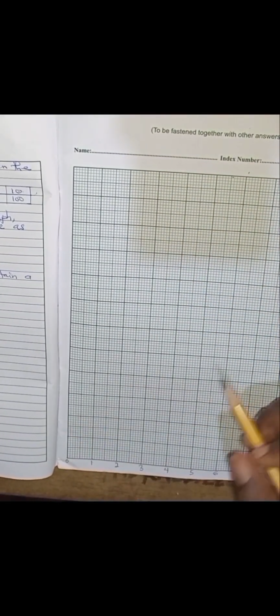Just like over here on the x-axis, I counted in ones. Here, I am counting in differences of 10. So 2 centimeters, 1 full box, is to 10 units. So 0, here will obviously be 10. Here will be 20, 30, 40, 50.